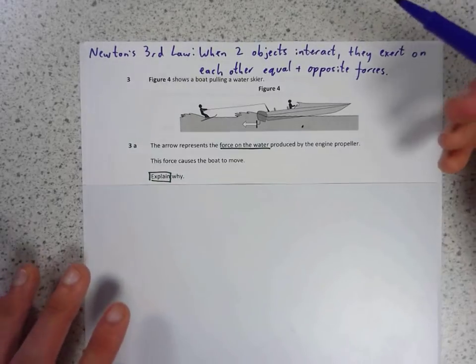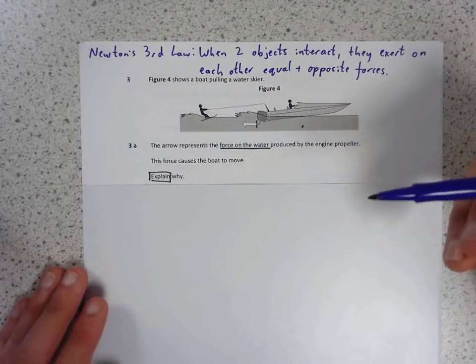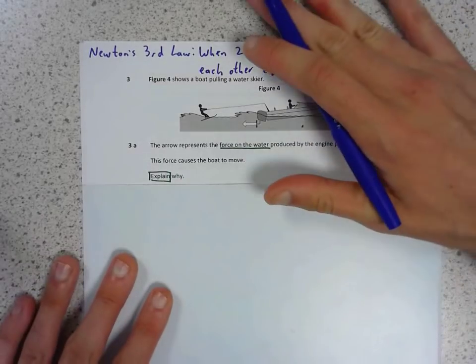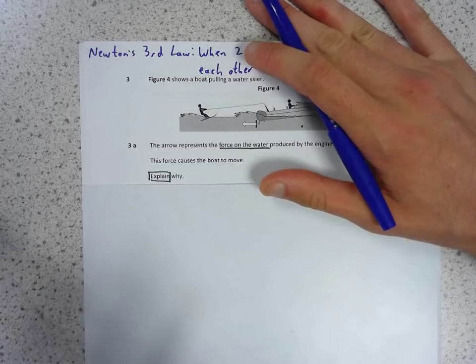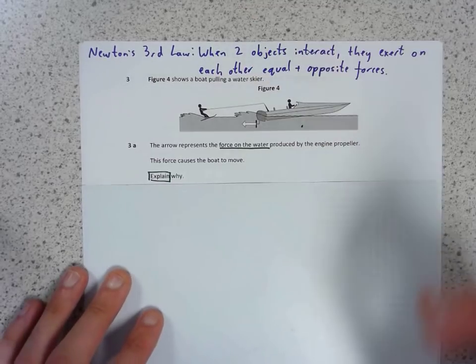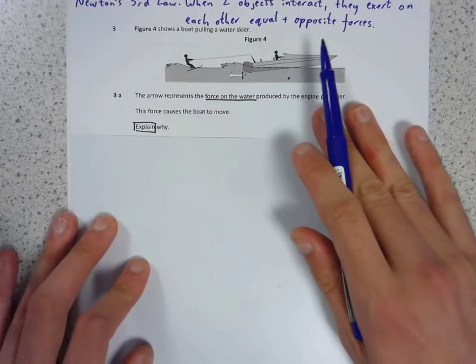So what that means really is if you're exerting a force on something, it's going to push back with a force that's equal and opposite. So as I push down the table, where we say with 10 newtons, the table is pushing back with 10 newtons in the opposite direction. So we're explaining why here this force causes the boat to move.